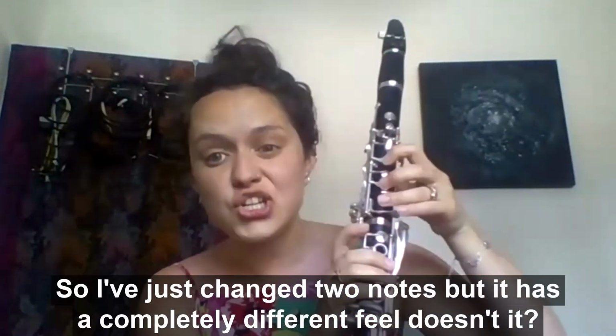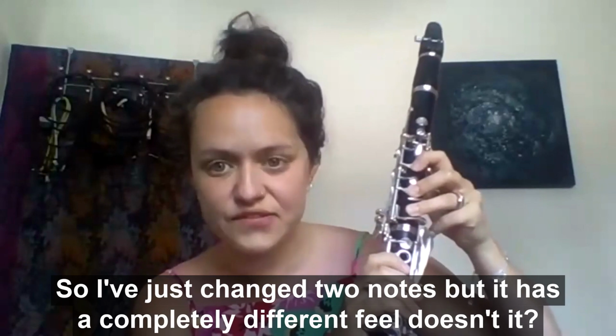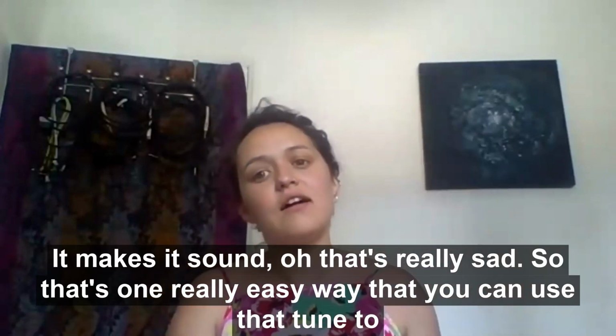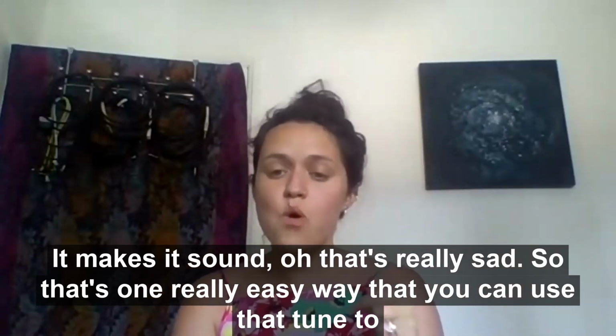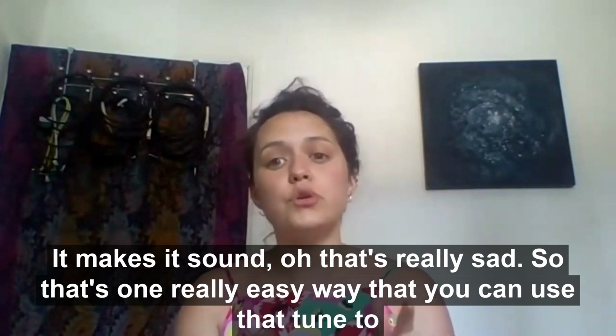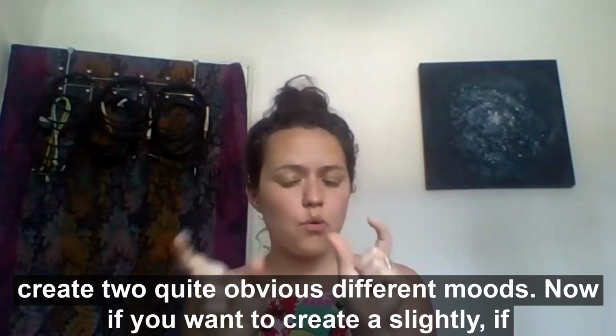So I've just changed two notes, but it has a completely different feel, doesn't it? It makes it sound, oh, it's really sad. So that's one really easy way that you can use that tune to create two quite obvious different moods.